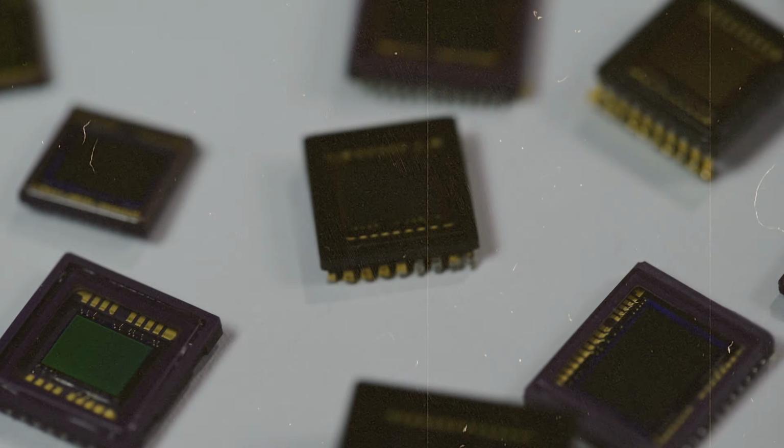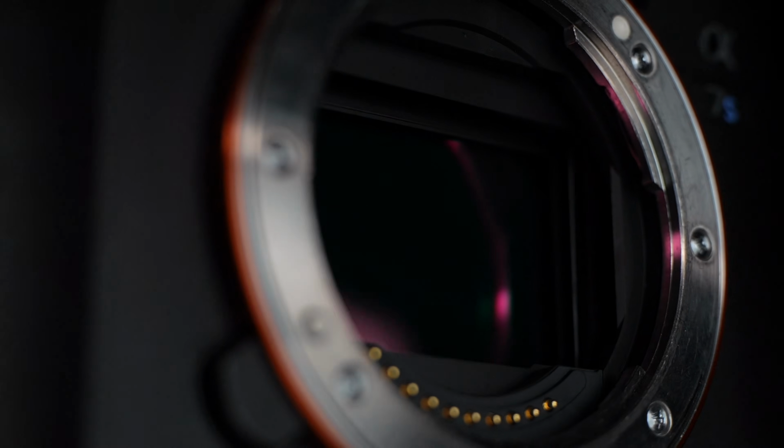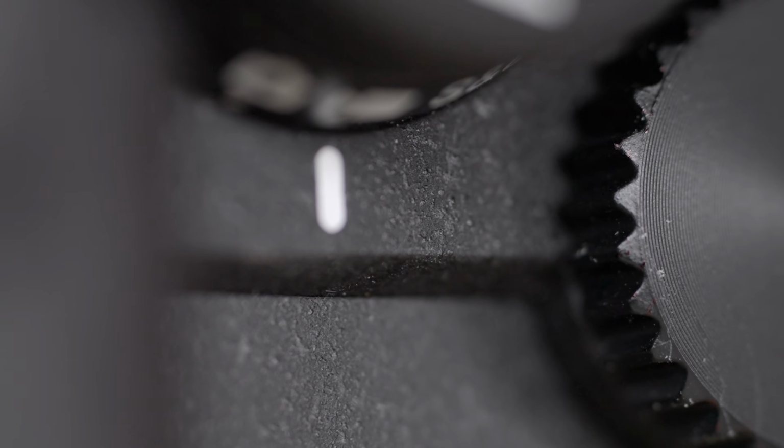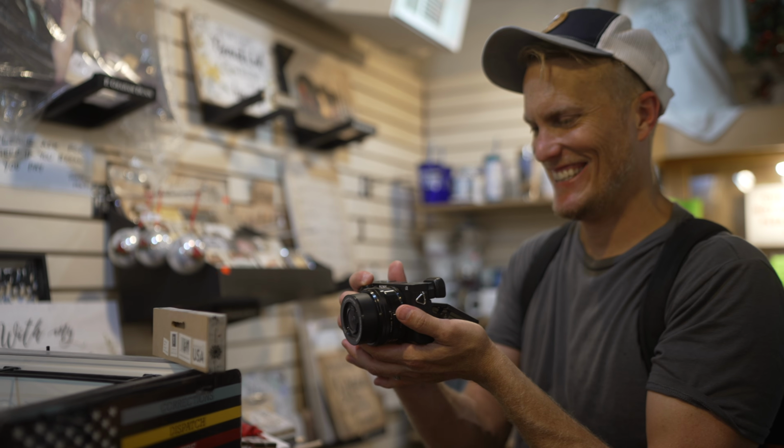I made an entire video comparing full frame and APS-C, and I'll link that video in the description in case you need any clarification. Now with that said, what's more important to me is the colors out of the camera for filmmaking, photography, and the image quality, especially in low light.